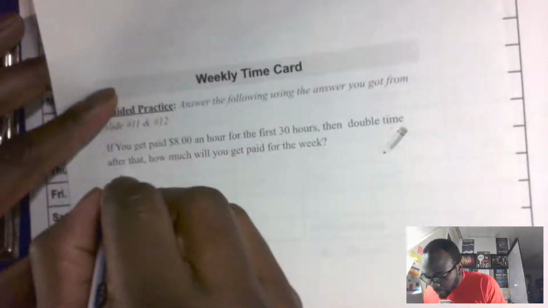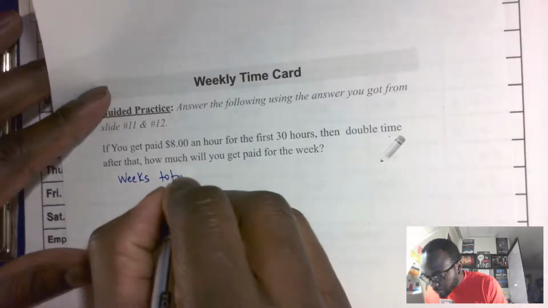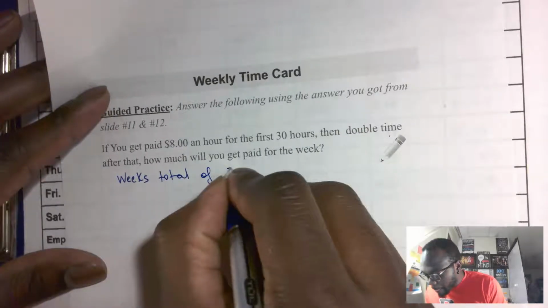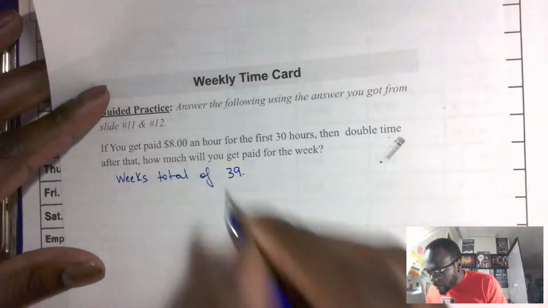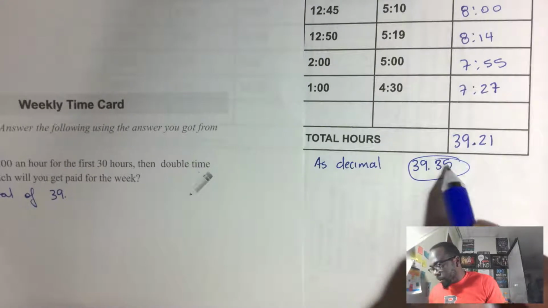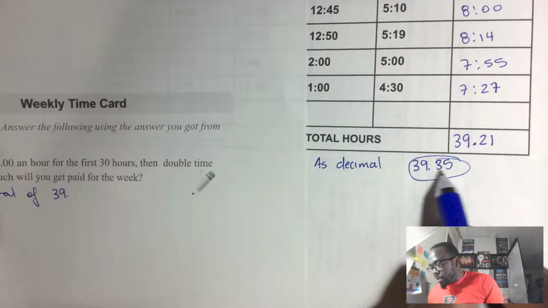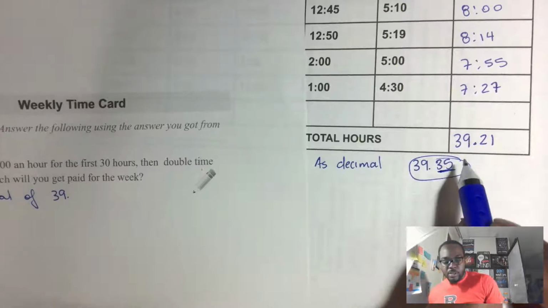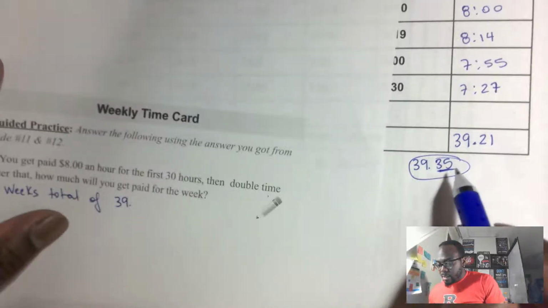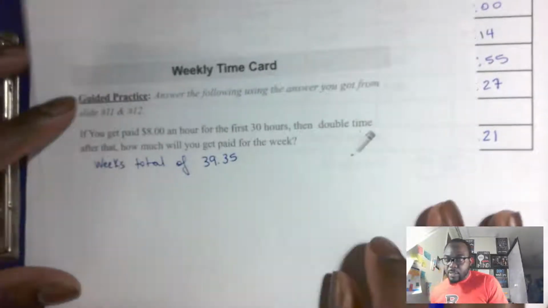So we know that we have a week's total of 39. Remember, we're going to be using the decimal part. This is the total hours, but we changed the last portion to a decimal, so we're going to be using that. So it's 39.35. That's the total for the week.